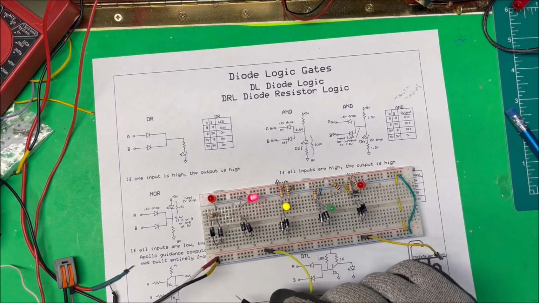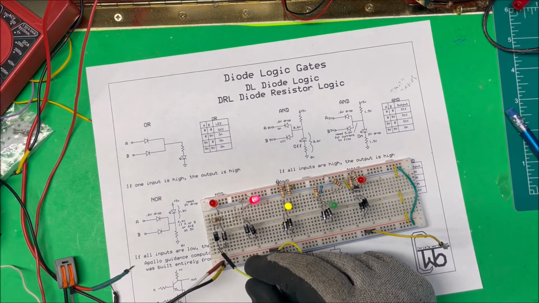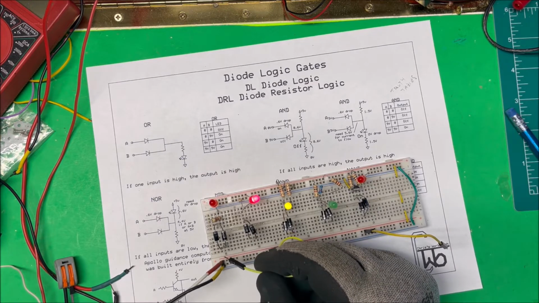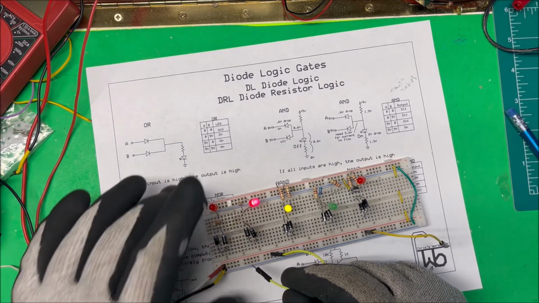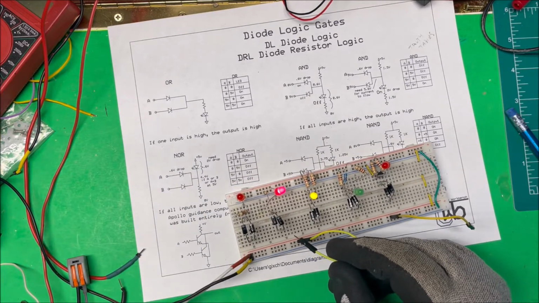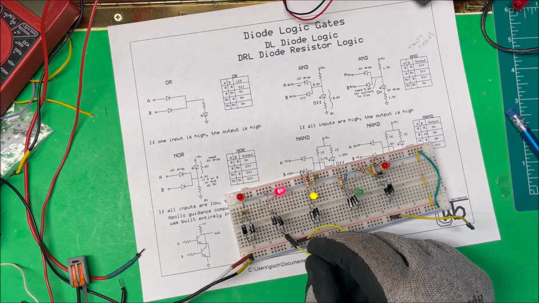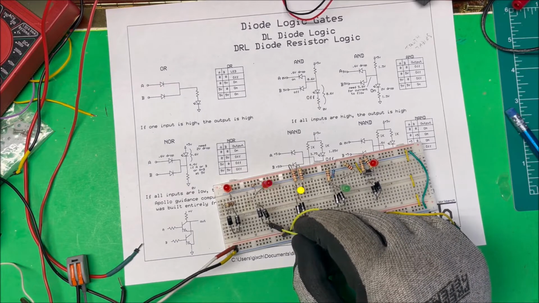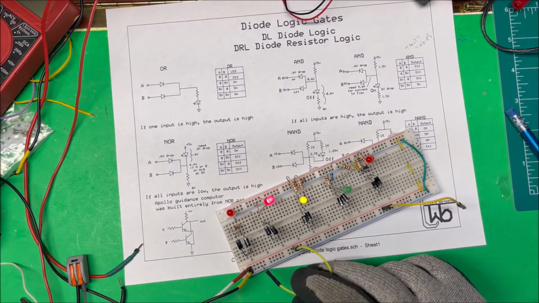So this first one here is our OR gate. So if I light up one or the other one, it'll come on, or if I put power on both of them, it comes on. And this is our NOR gate. So the truth table on the NOR gate says that it's on because these are both grounded. But if I put power to one of them, it's going to turn off. I put power to this one, it's going to turn off, or power to both of them like that, it's going to turn off. So that's your NOR gate.